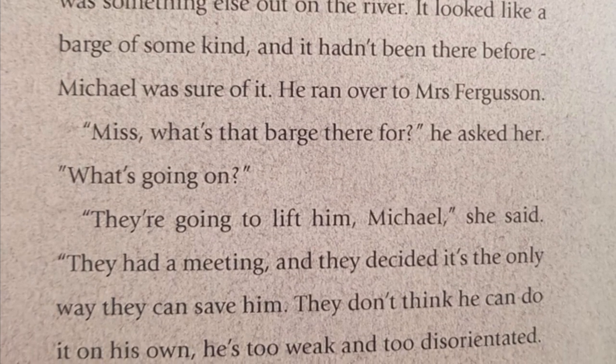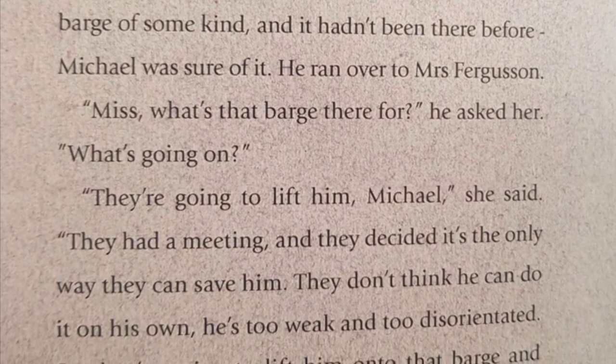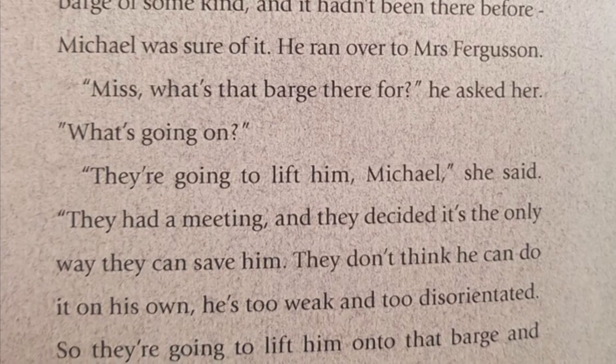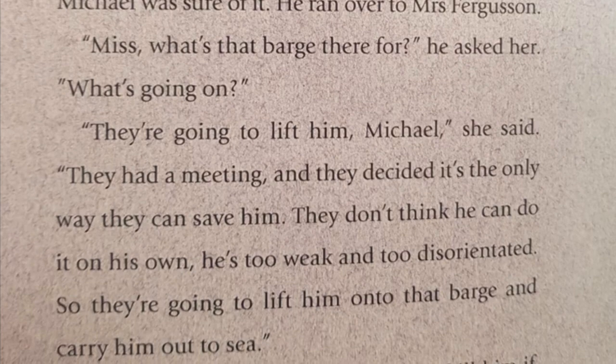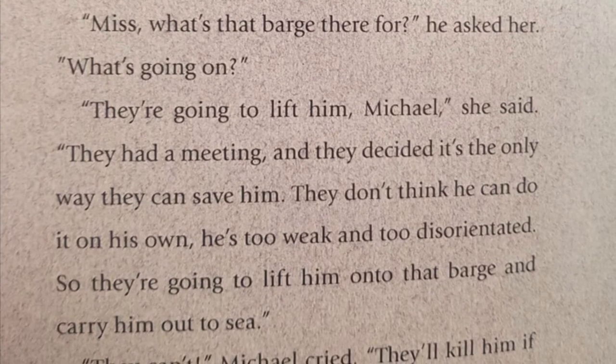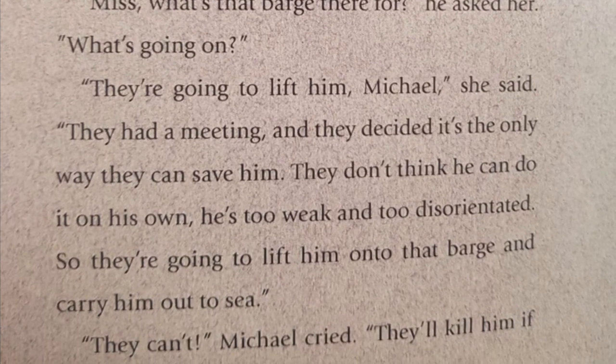"They're going to lift him, Michael," she said. "They had a meeting and they decided it's the only way they can save him. They don't think he can do it on his own. He's too weak and too disorientated. So they're going to lift him onto that barge and carry him out to sea."